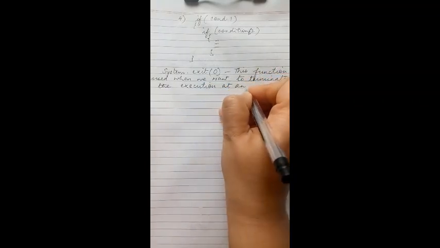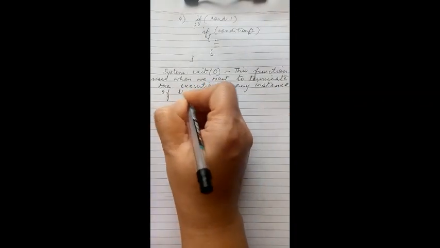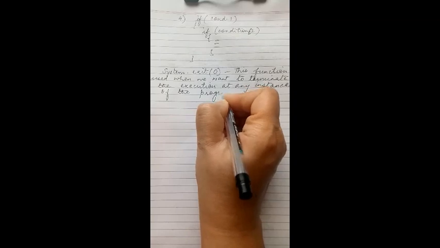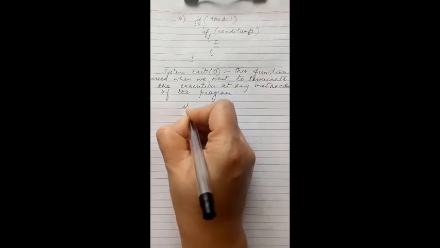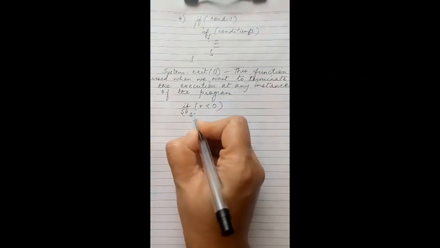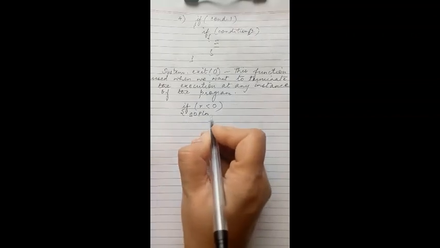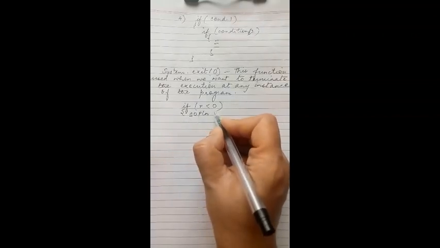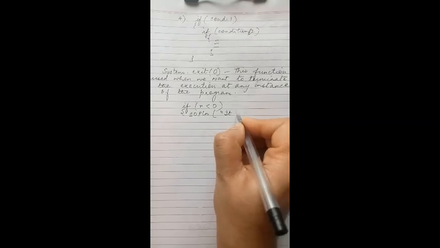at any instance. Whether the condition is true or false, it does not matter. But if at any instance we want the execution to stop, then this System.exit(0) statement is given. It is for the unusual termination of the program. Let us see how it works. If I write here, if n is less than 0, SOPLN, I am writing System.out.println in short form. Please write in full form. It is a negative number.